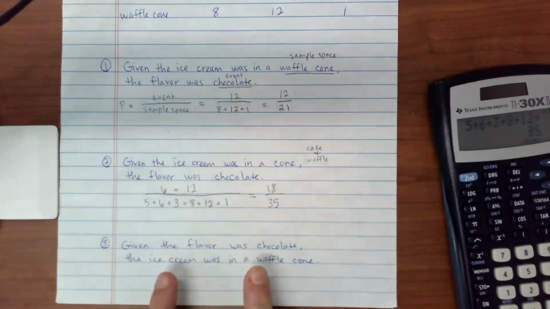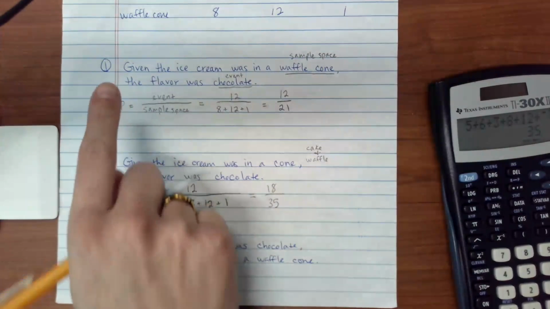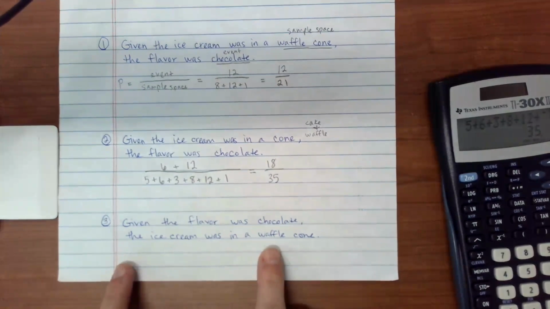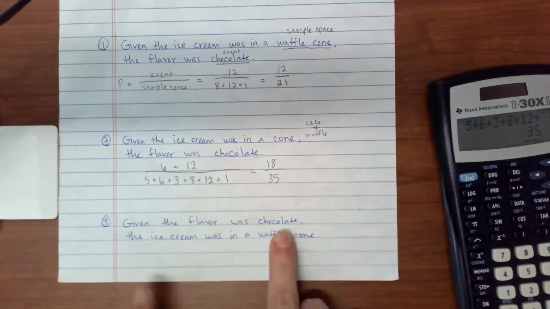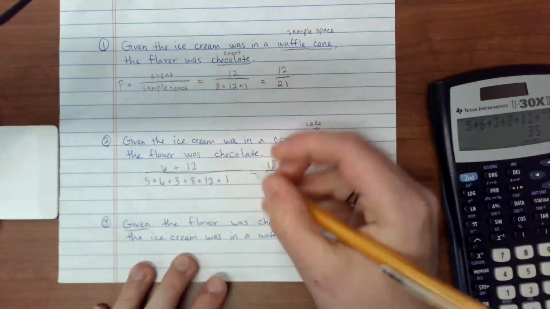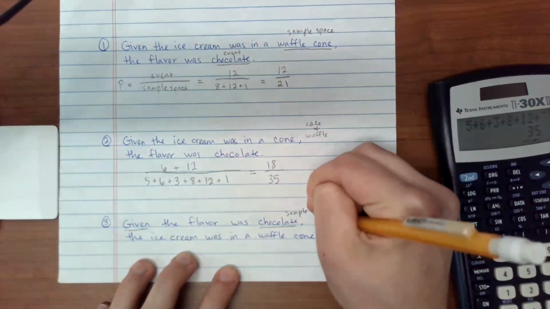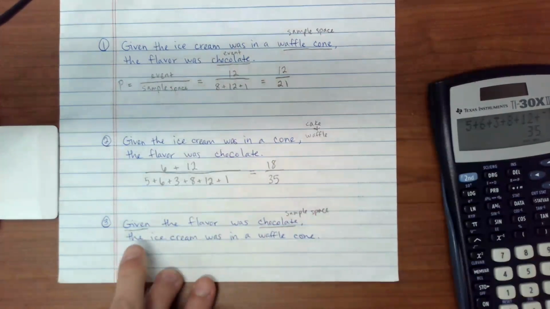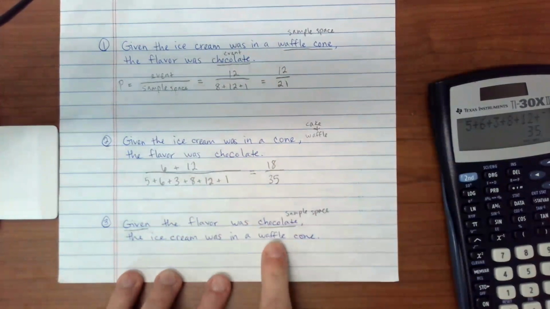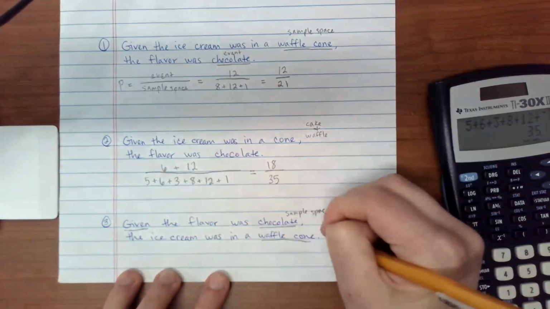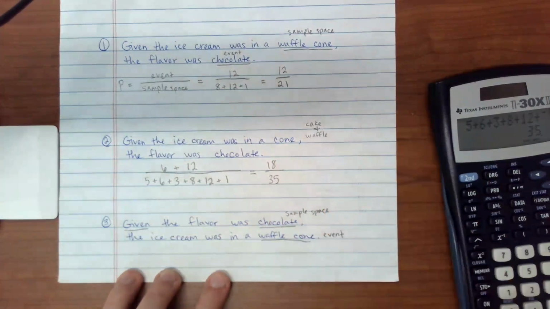This one is a reverse of number 1. This one says, given the flavor was chocolate. Again, that given is my sample space, and our event is going to be that it's a waffle cone.